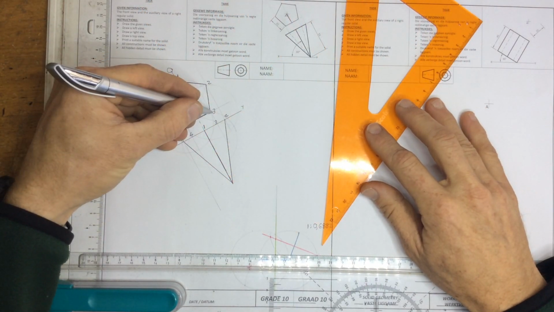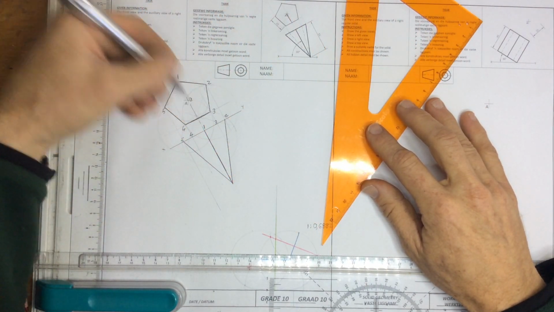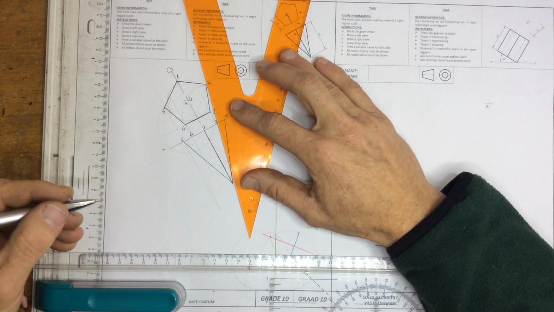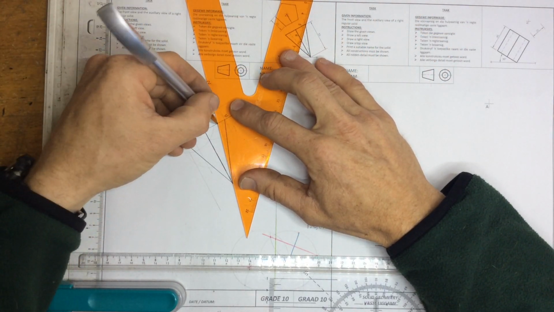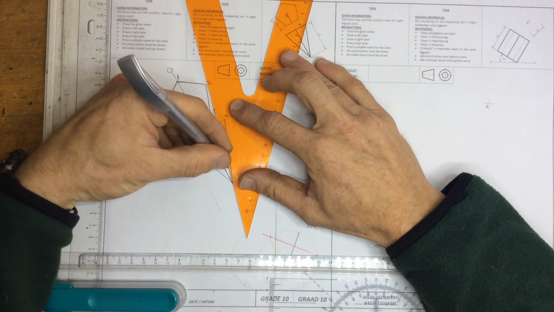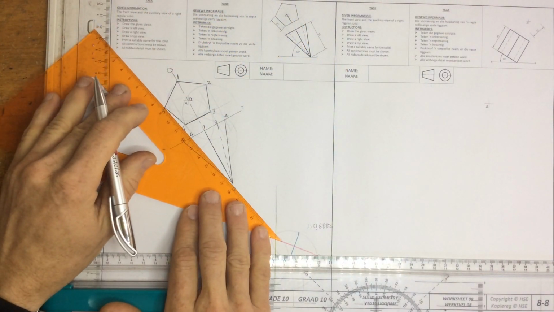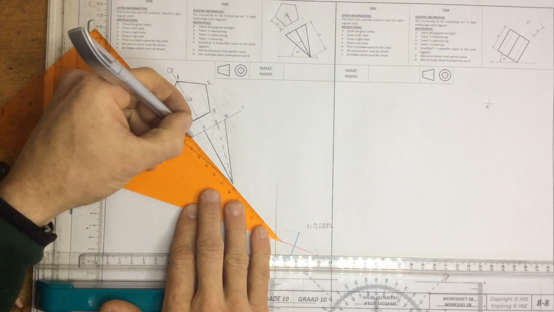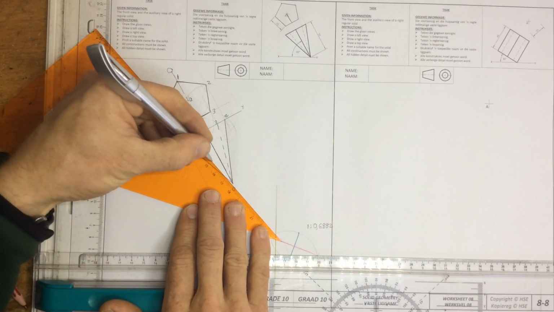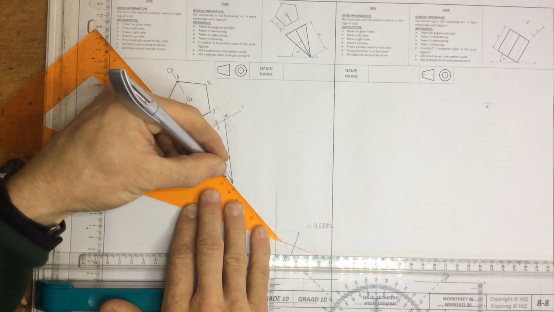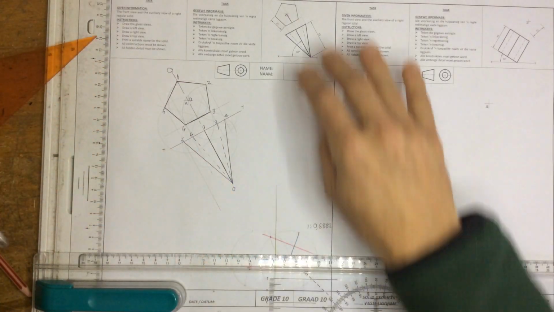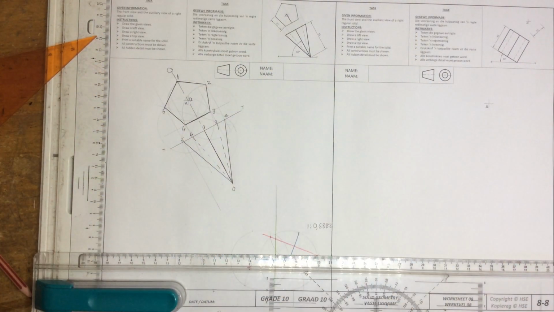4 and 3, I can't see those because they're on the other side of this thing. So that would be hidden detail going from point 3 over there to the apex, 0 over here, and from 4 to the apex, 0 over there. Right, there's the construction of those two views, and now we can get on with doing the rest of the drawing. Right, thank you.